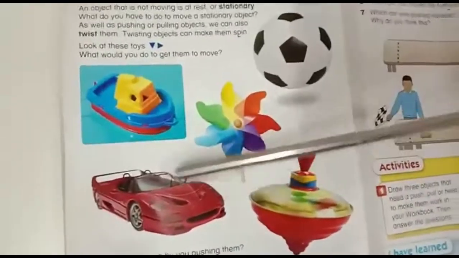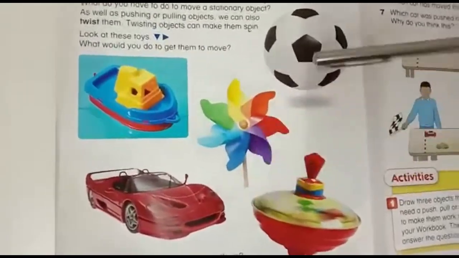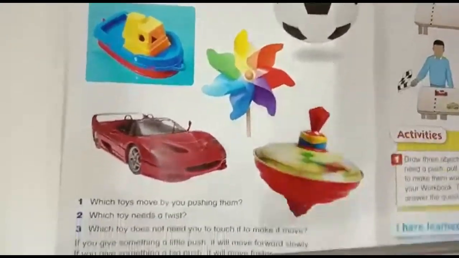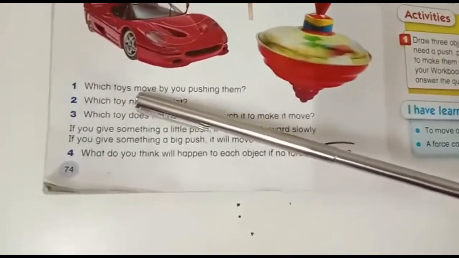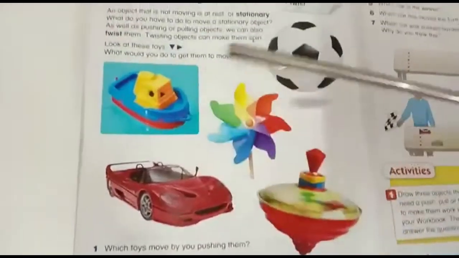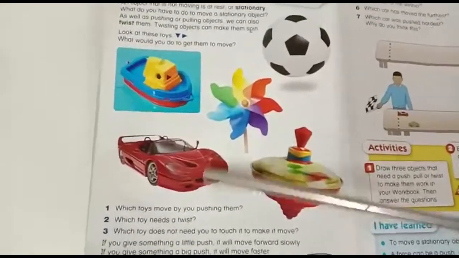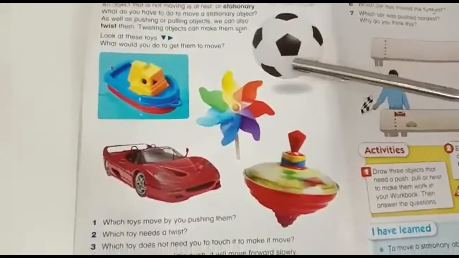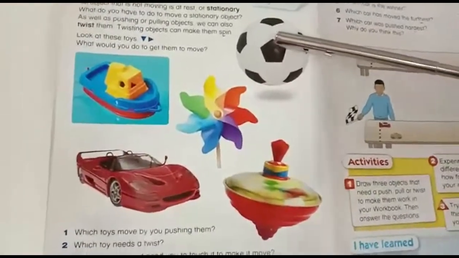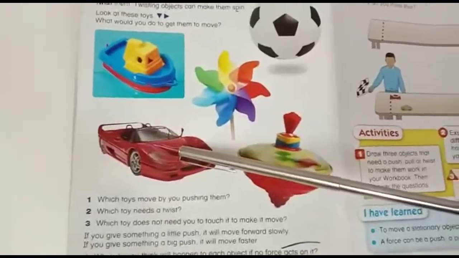See the picture of some of the toys. Now let us see what force is applied here in order to move these toys. The first question is, which toy moves by pushing? Out of these, it is nothing but the ball and the car that need a push to move. This example we have already seen: when I push the ball, it started moving. Same here in the case of the car also.